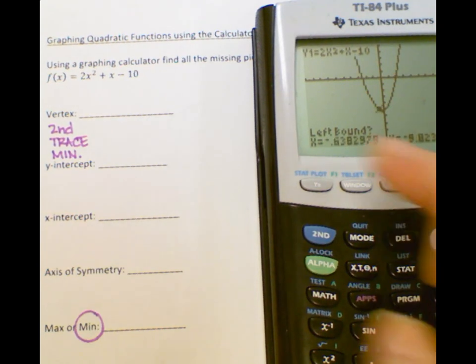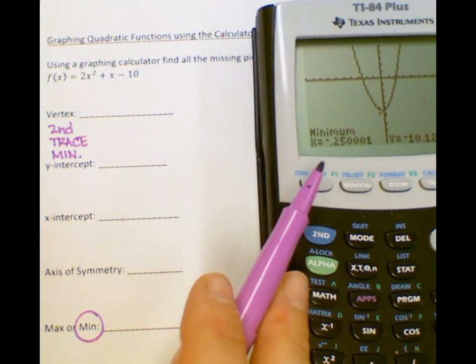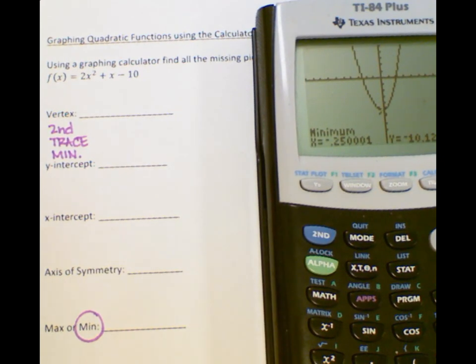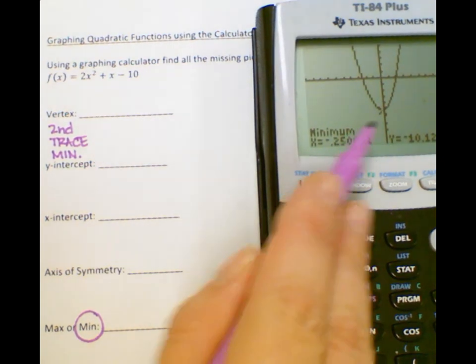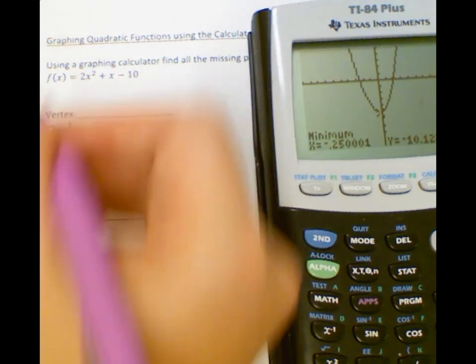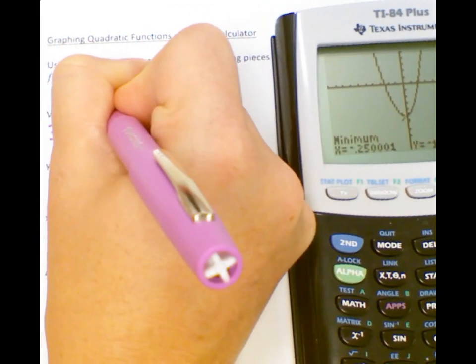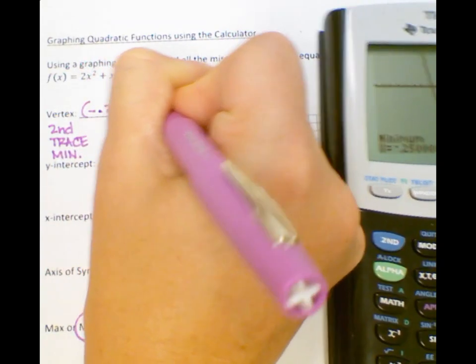You see how it says left bound? You have to click enter on the left of the vertex. Now it says right bound. Move the blinky over here to the right of the vertex and hit enter again, and once more for fun. That is going to tell you what the vertex is, what that minimum dot is right there. Okay, I'm going to round to the hundredths place. So I've got -0.25, comma, -10.13.